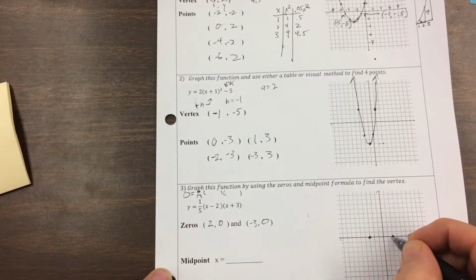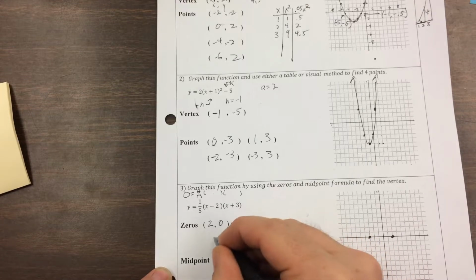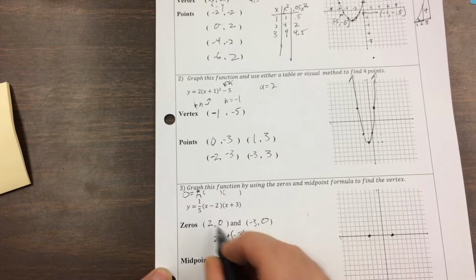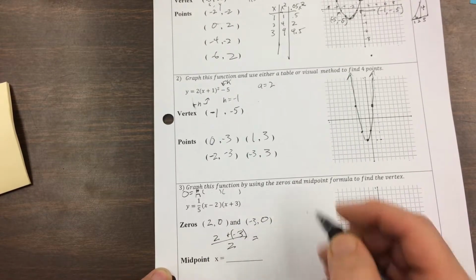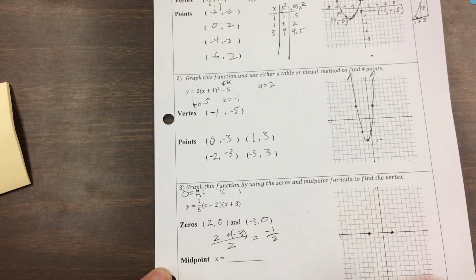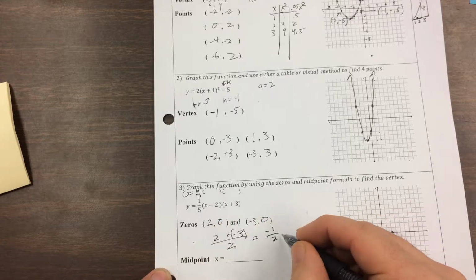So what we're looking for is our two x values. We're going to average them. So that's 2 plus negative 3. Add them together. Don't drop the negative. And then we divide it by 2. So this is going to be 2 minus 3, or negative 1 over 2. So it's negative 1/2. That is our x value of the midpoint.